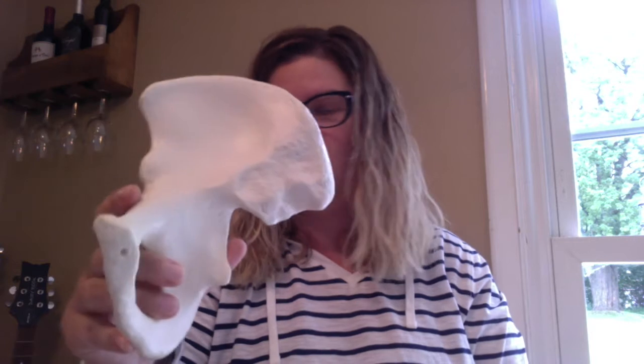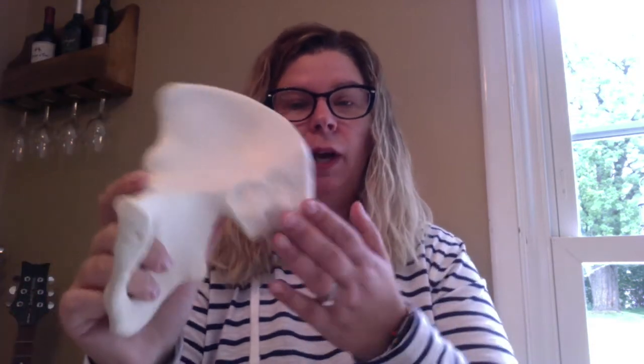Okay, so we're going to dive into the big meat and potatoes in this lecture, and that is your os coxae. So if you are used to calling this your pelvis bone, I understand it's the common term for this, but the scientific or anatomical term for the pelvis bone is your os coxae. Okay, so your os coxae is made up of actually 3 different areas.